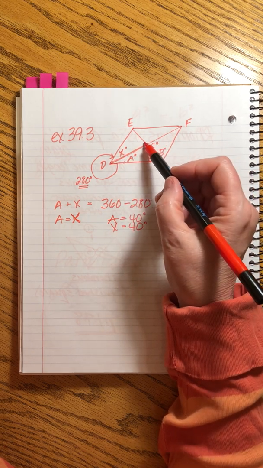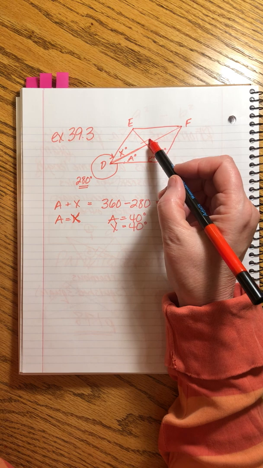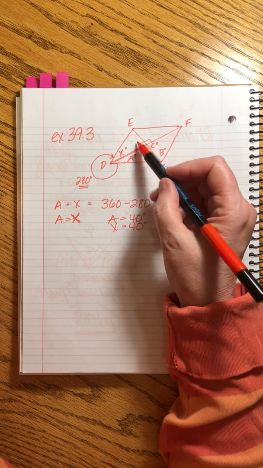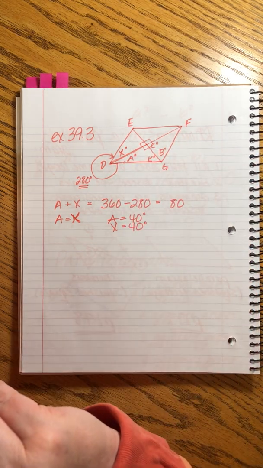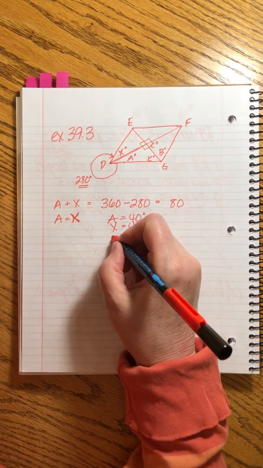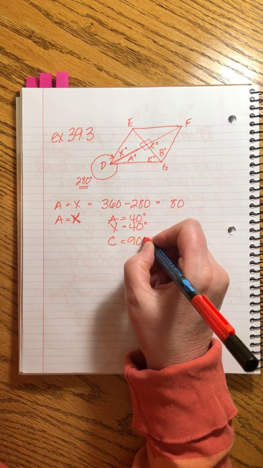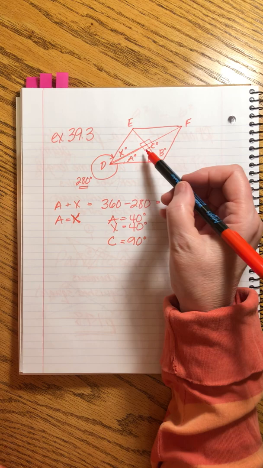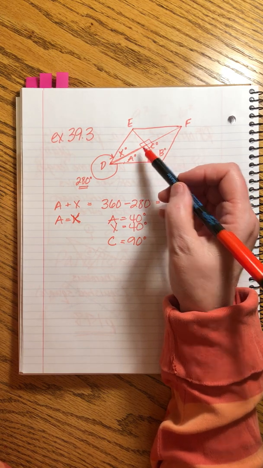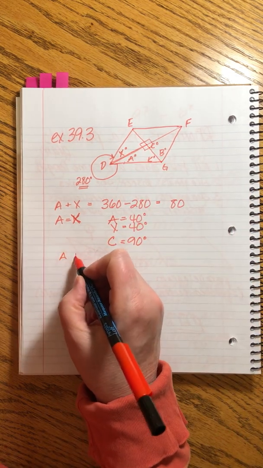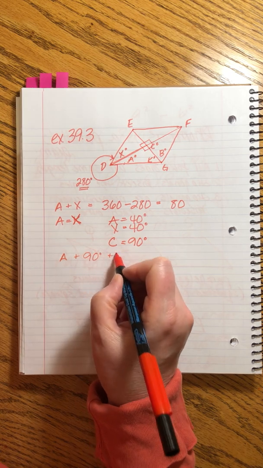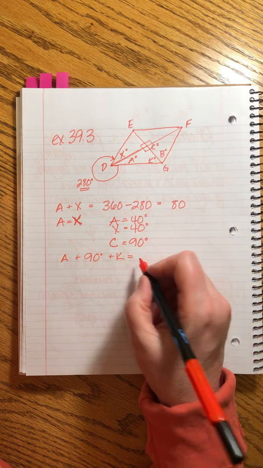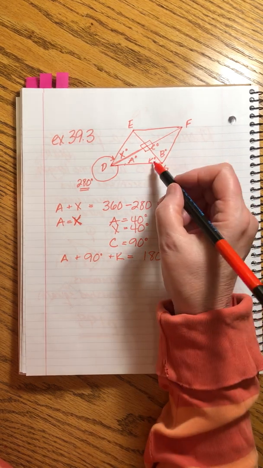Now, we know something about what's going on in here, don't we? We know that the diagonals of a rhombus meet each other at right angles. So we know that C also must equal 90 degrees. Right? Now, and we know that this must equal 90 degrees. So we know that A plus 90 degrees plus K, that's all these three, they have to equal 180 because they're in their own little triangle, right?